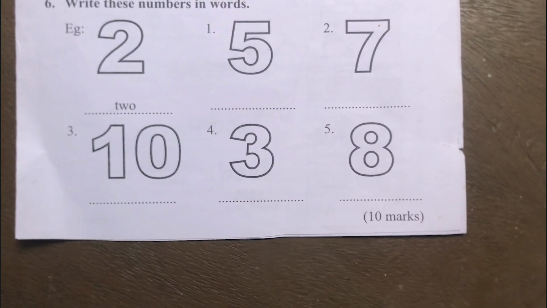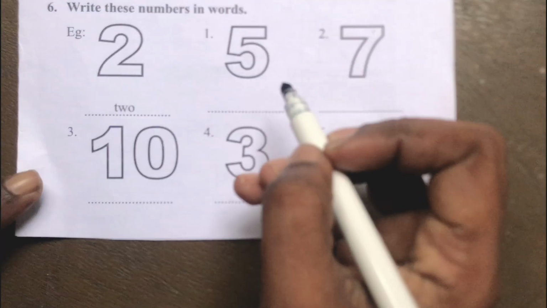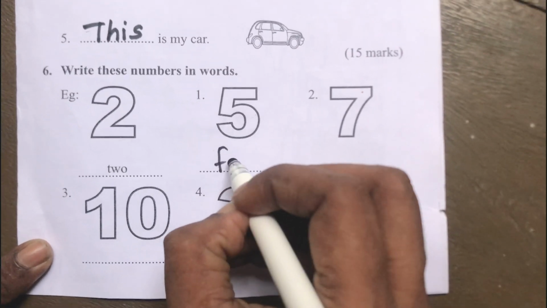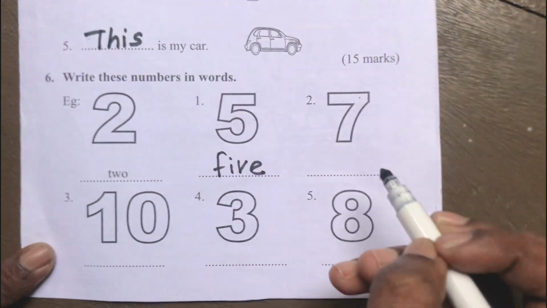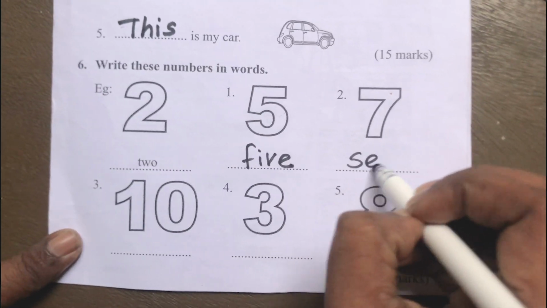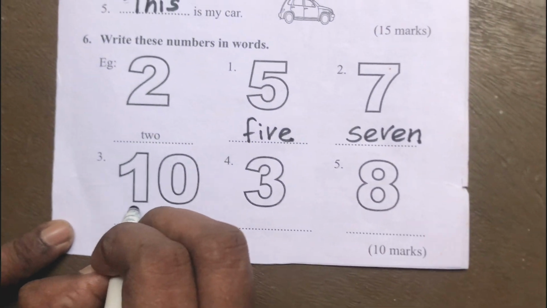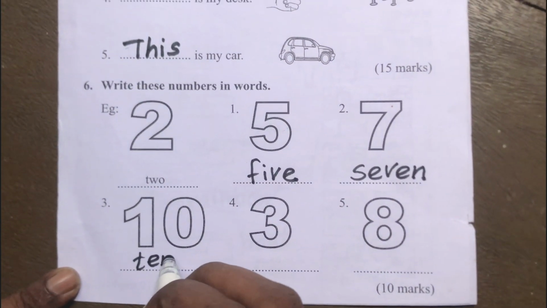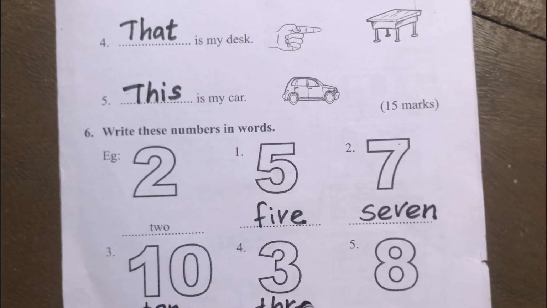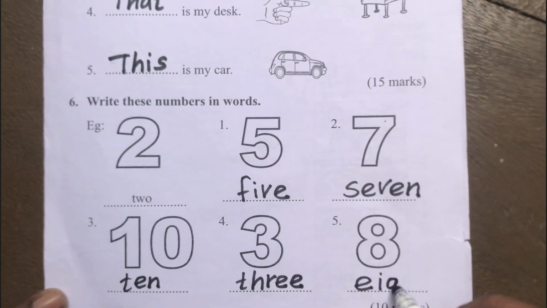Activity 6. Write these numbers in words. Here number 2. Number 5. Here number 7. Here number 10. Here 3. Here 8.